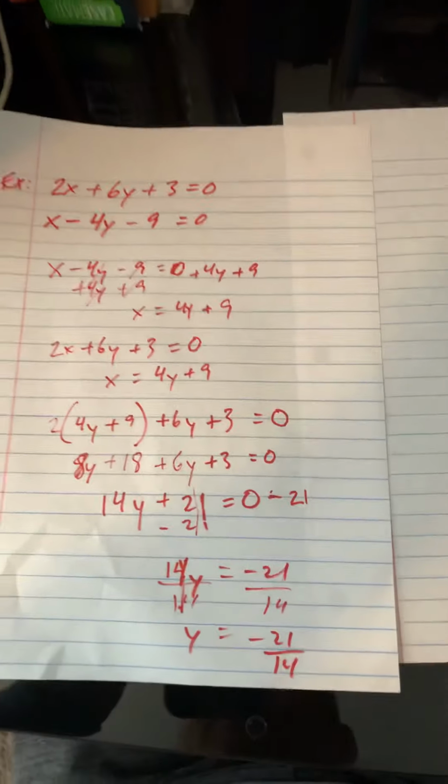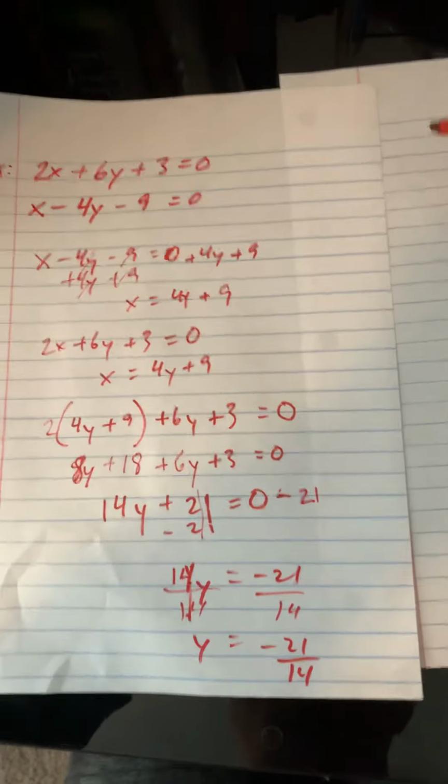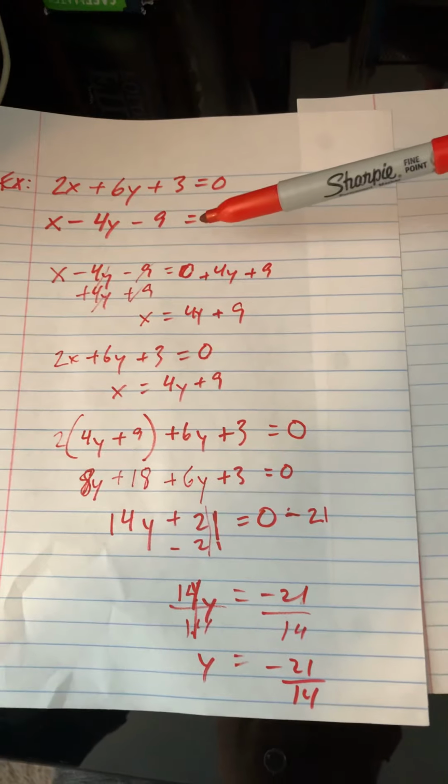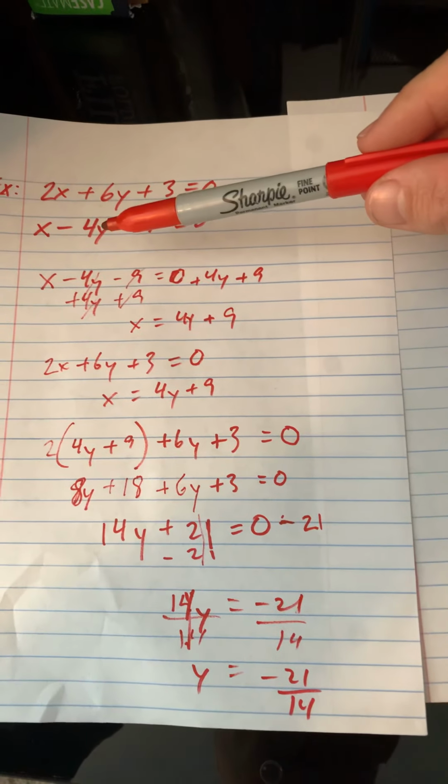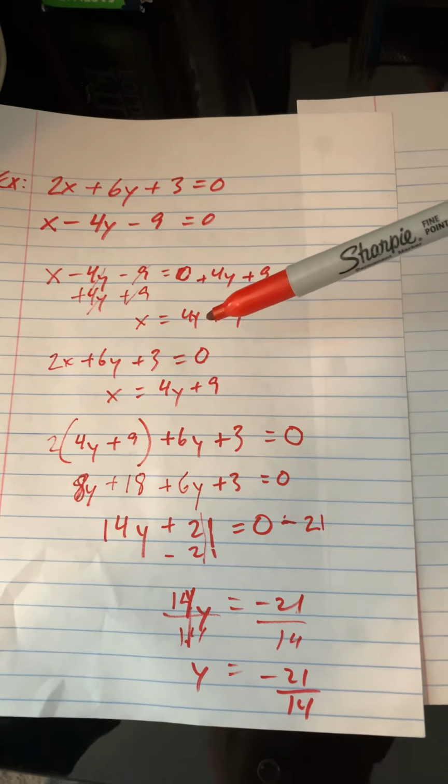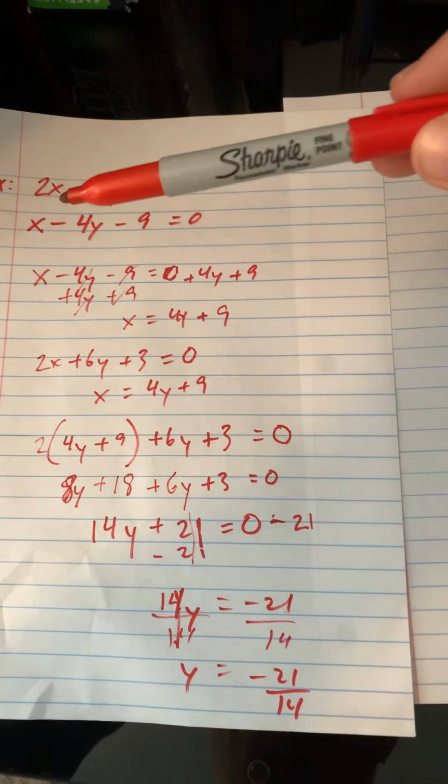All right, so I'm going to get a new piece of paper. And let's see what we've got here. So let me review what we've already done in this problem. We isolated the x so that we could get a value of x that we could then substitute back into this other equation.